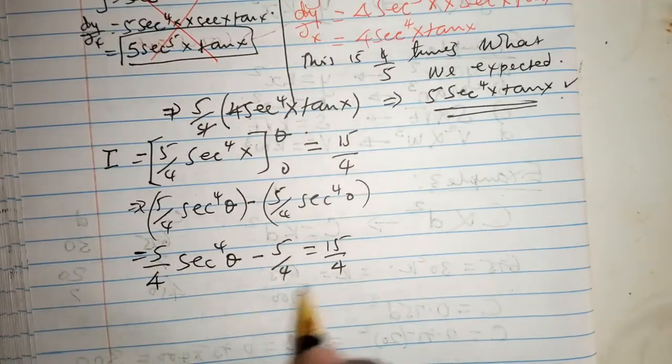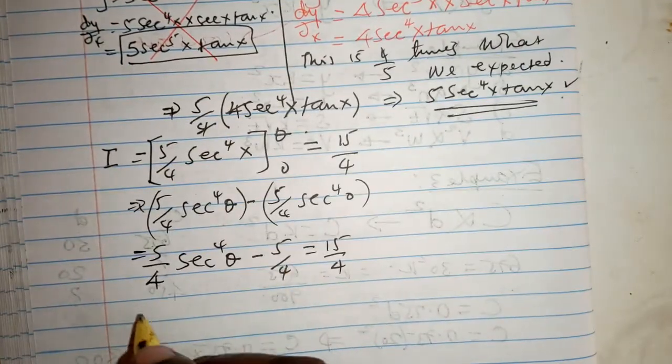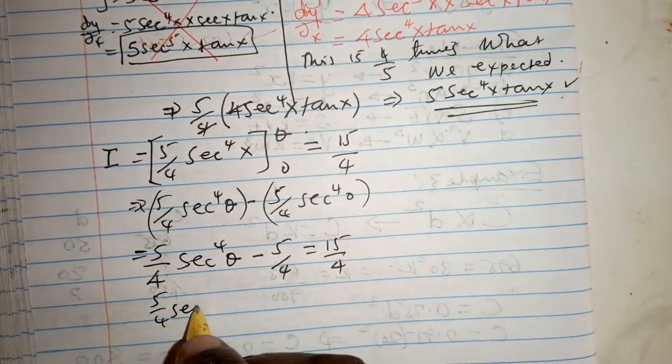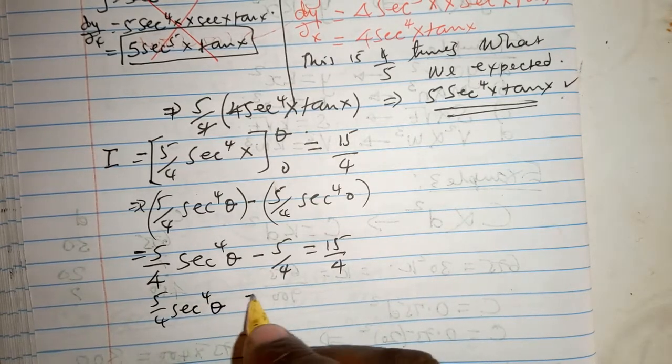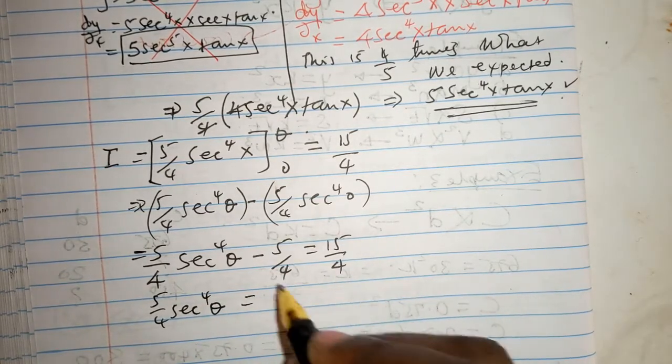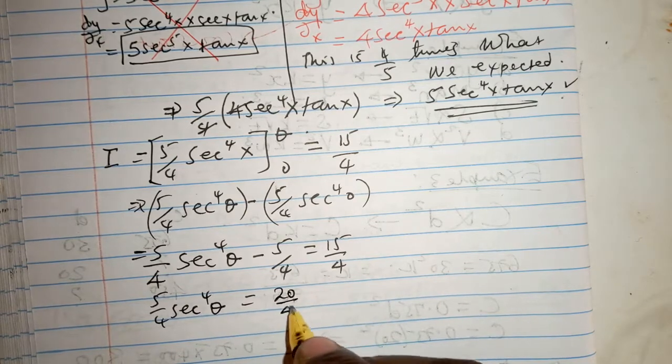And it goes without saying, we now collect the like terms, and we have 5 over 4 sec 4 theta equals 15 over 4 plus 5 over 4, which is 20 over 4.